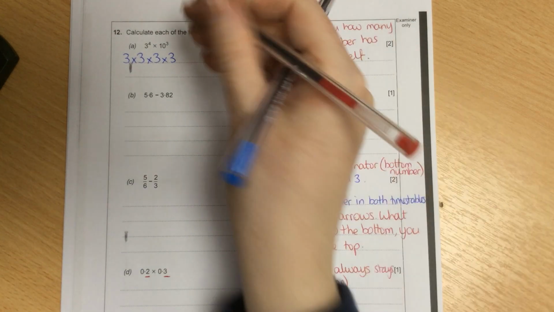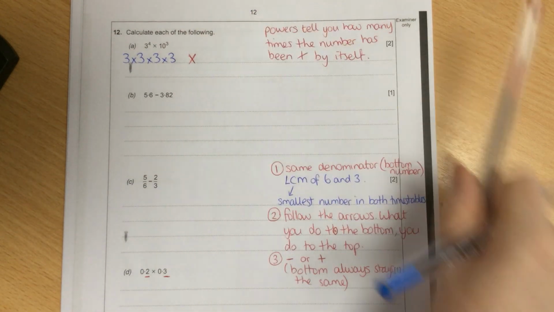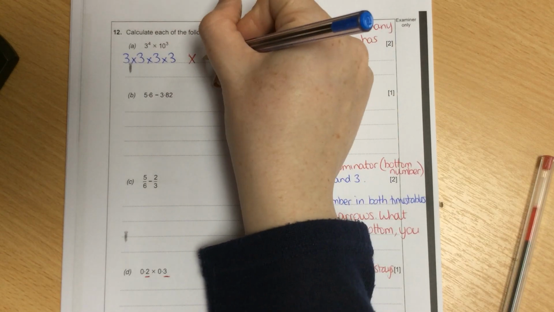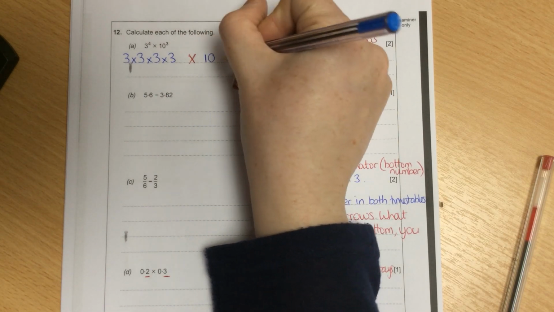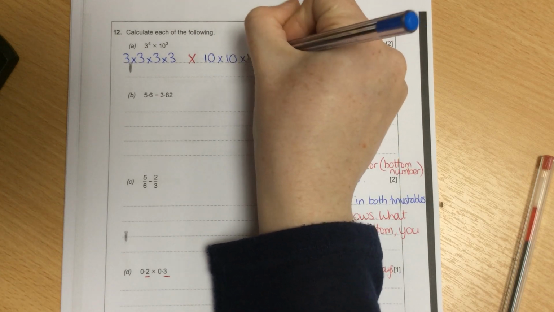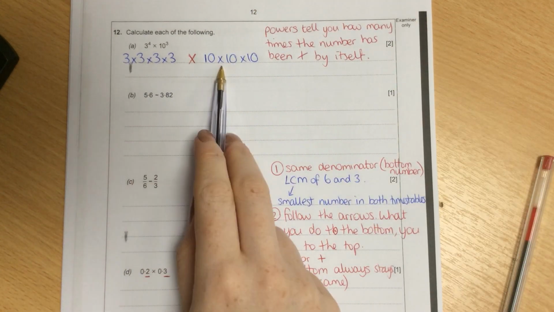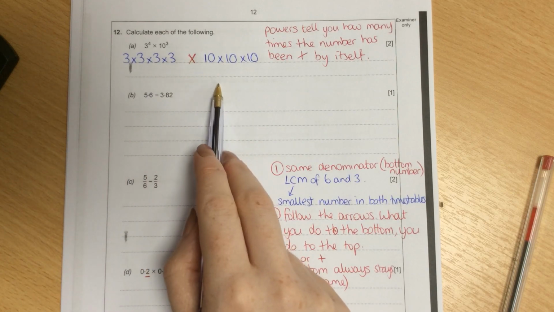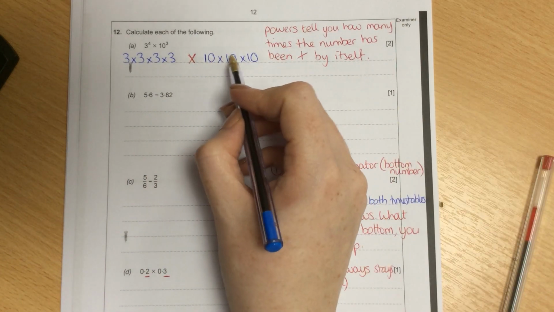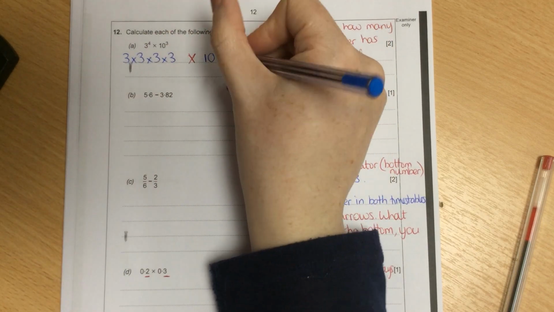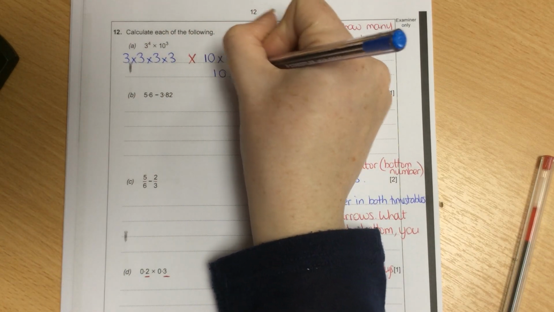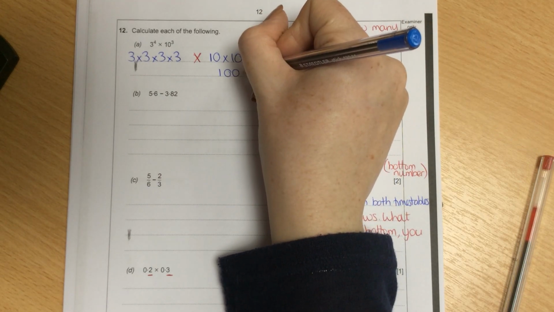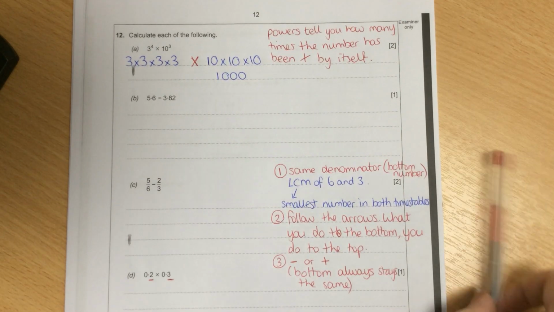And now we've got to times that together with 10 to the power of 3. So that 10 has been times by itself 3 times. 10 times 10 times 10. So now I can work out each part of this question and then times those answers together. So 10 times 10 times 10, that's nice and easy. 10 times 10, you add a 0, and then times it by another 10, you add another 0.